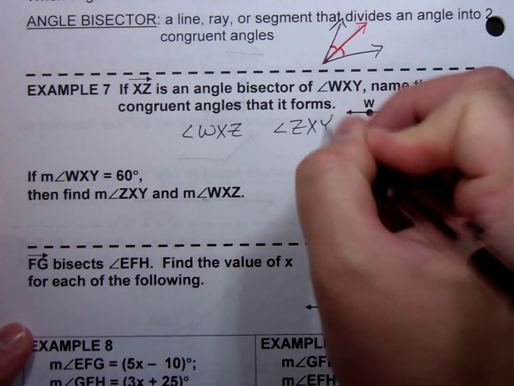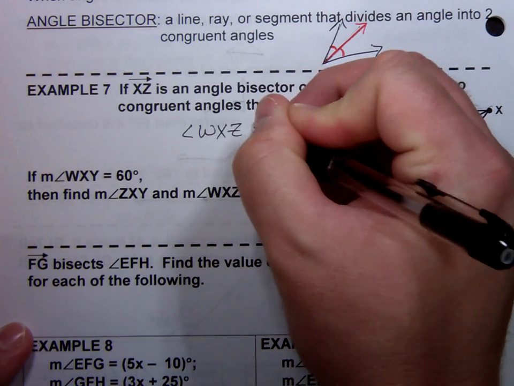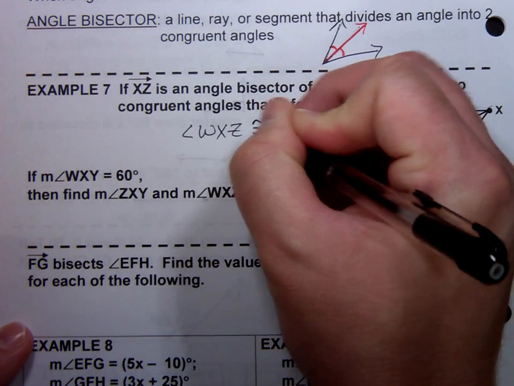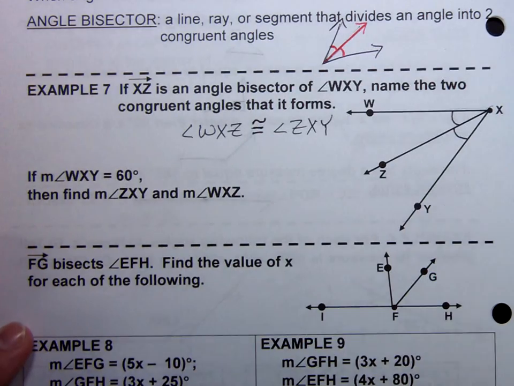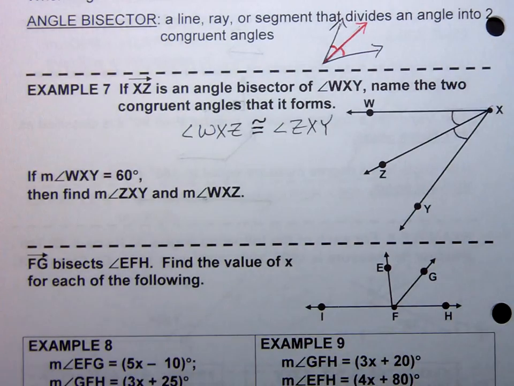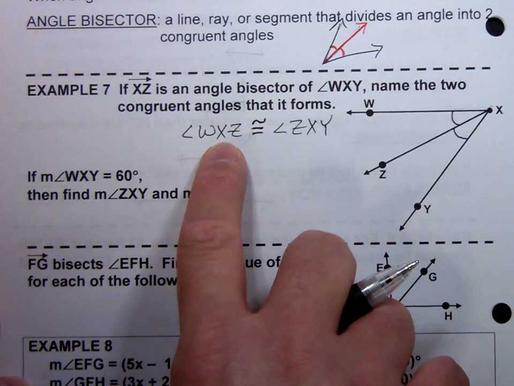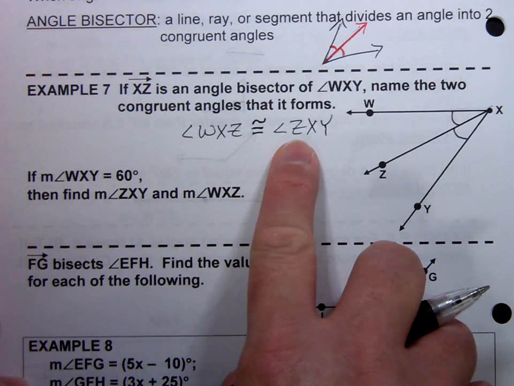And I'm going to put the congruent symbol in between to show that these two angles are congruent. The congruent symbol looks like an equal sign with the little squiggly thing over the top, actually called a tilde. That symbol right there means congruent. So angle WXZ is congruent to angle ZXY.